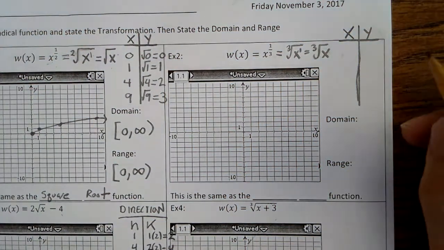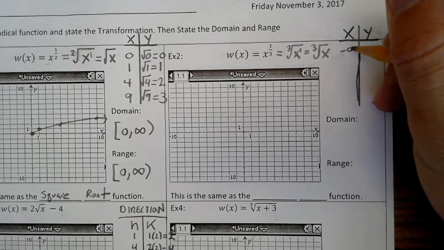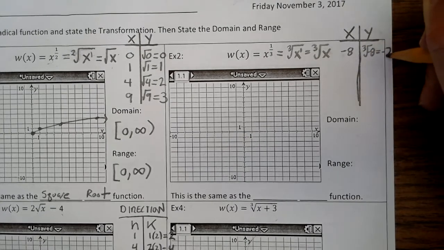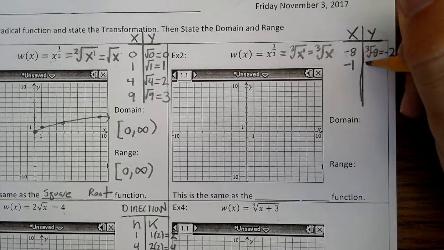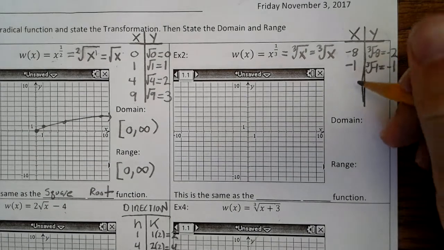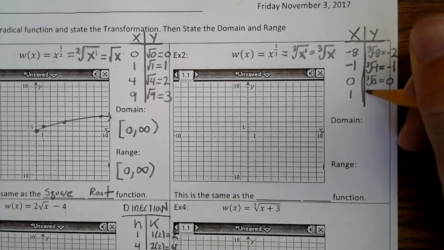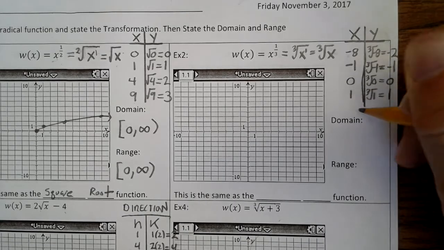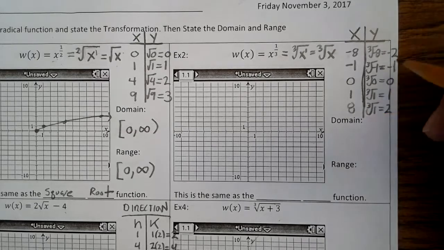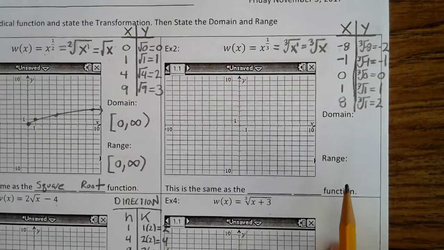All right, so here we're going to do -8, and the cube root of -8 is -2. We're going to do -1. The cube root of -1 is -1. 0, the cube root of 0 is 0. 1, the cube root of 1 is 1, and 8. Cube root of 8 is 2. And they were picked because we know the cube root of 8, 1, and 0.